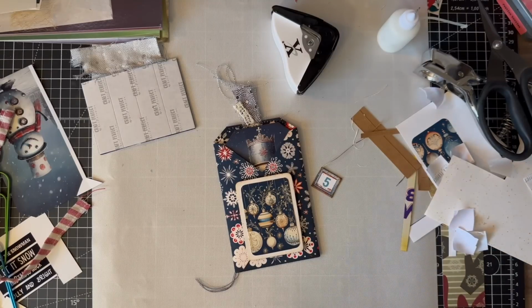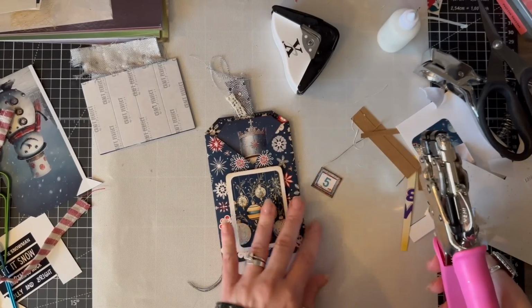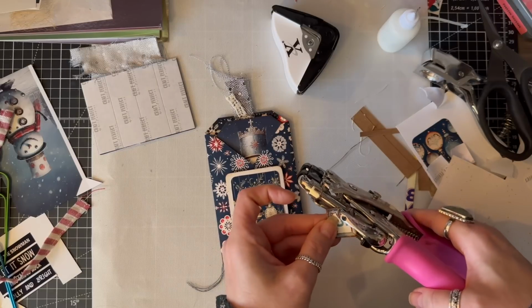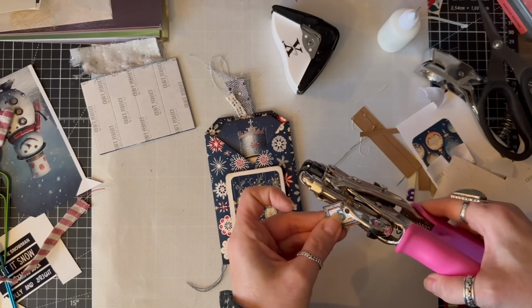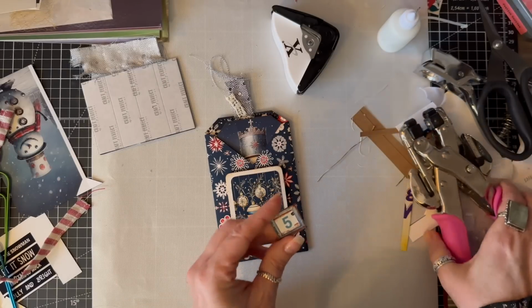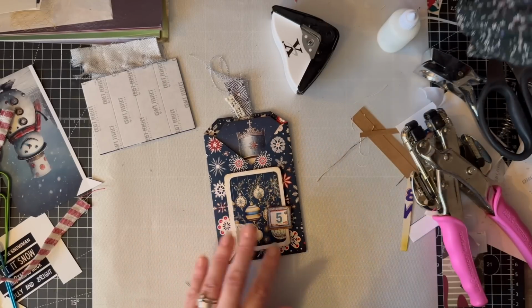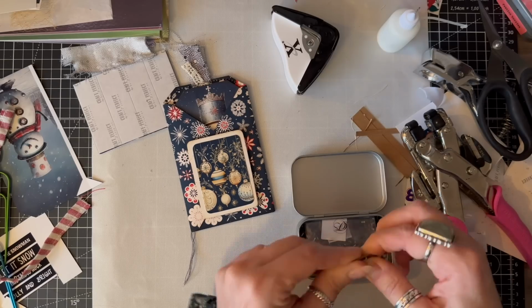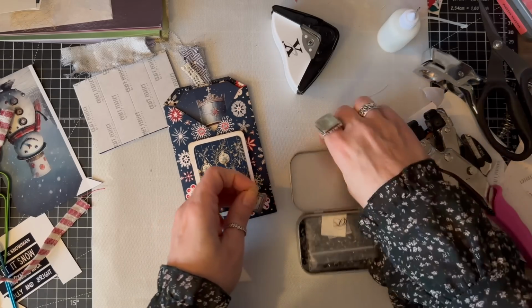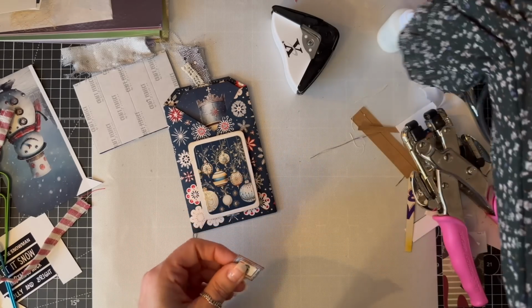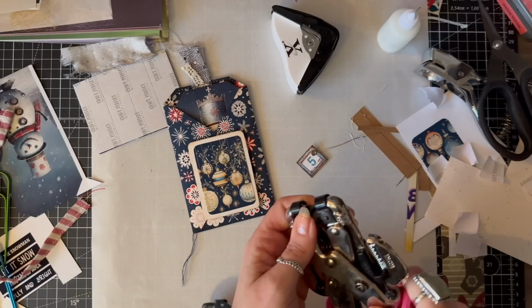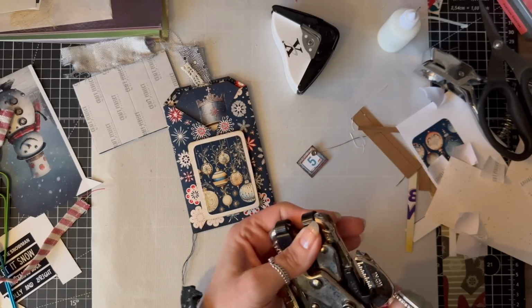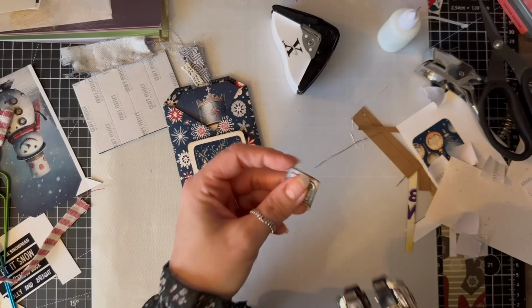Let's grab my crocodile, and I'm going to put a small hole. Where do I want it? I think I want it at the top. There we go. I'm going to go for the small eyelets. Push that in. Set that into place.